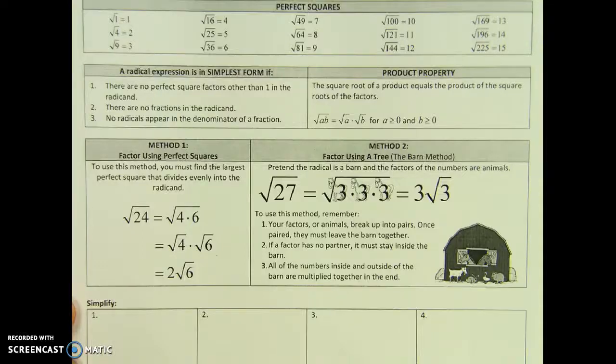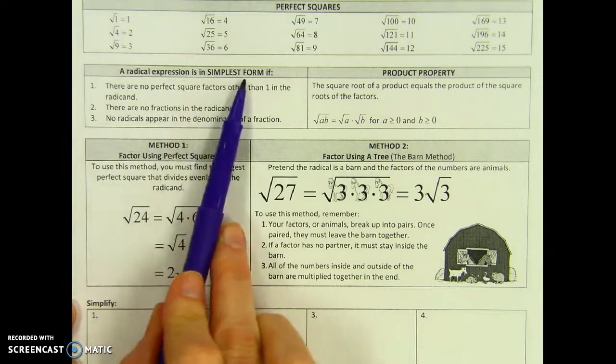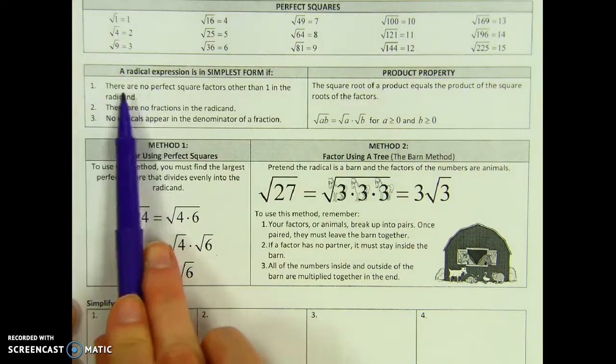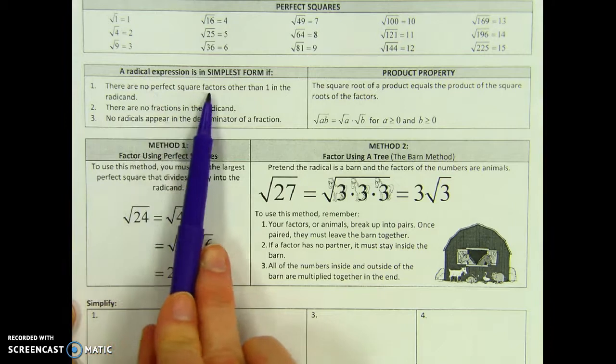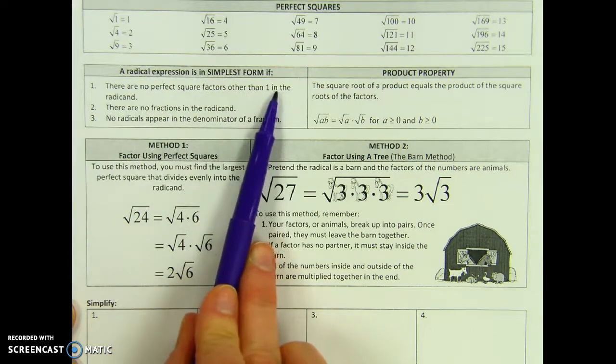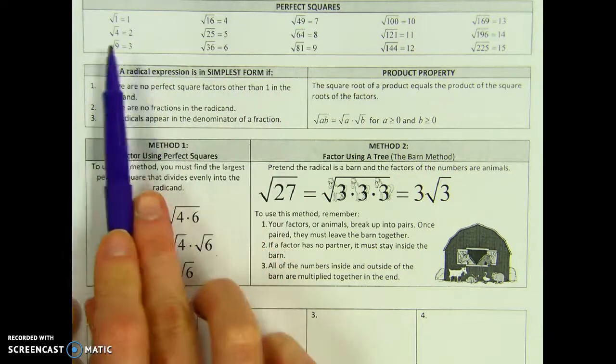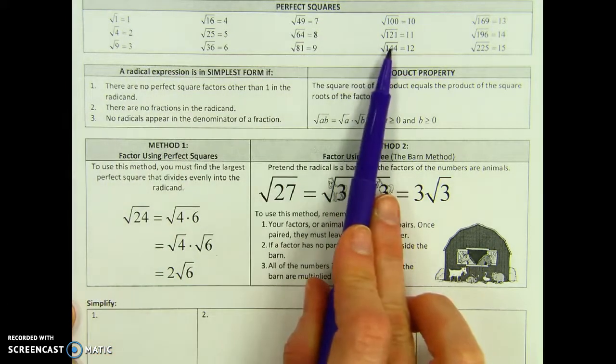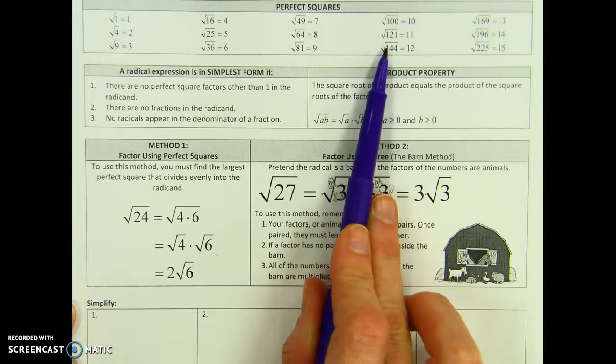In this portion of the video, we are going to look at what it means for a radical expression to be in simplest form. There are three rules that we follow to make sure that a radical is simplified. The first one: there are no perfect square factors other than 1 in the radicand. So what that means is all of these numbers up here in this chart cannot be underneath the radical. If they are there, you must remove them.